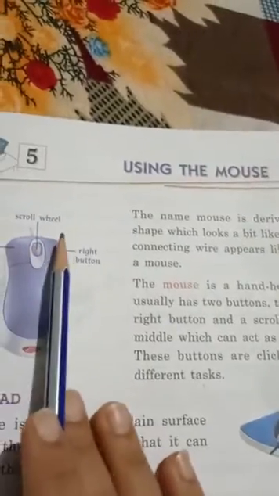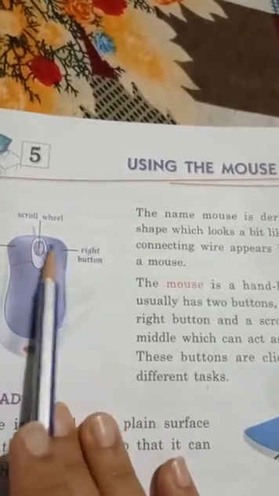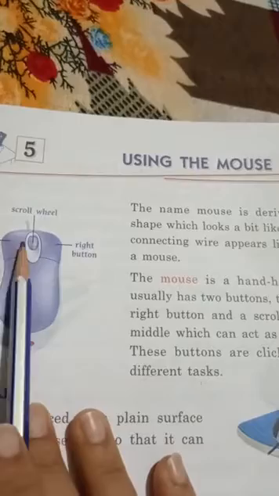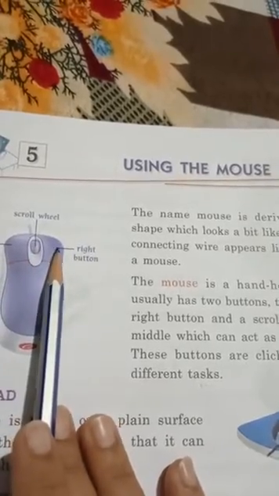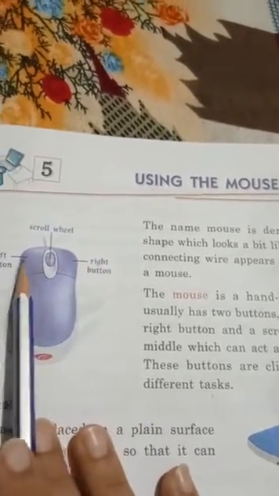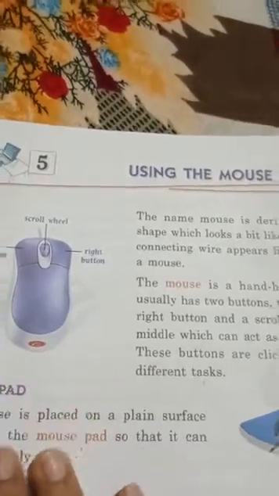मीन्स जो इसके buttons हैं ये different tasks के लिए हम perform करते हैं, और इन्हें हम क्या बोलते हैं? इसे हम बोल सकते हैं right click. This is left click. Okay.